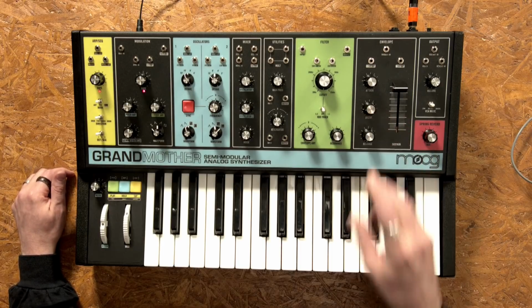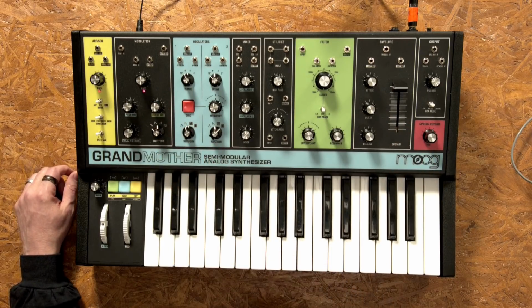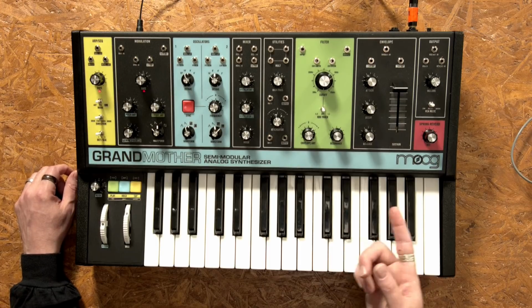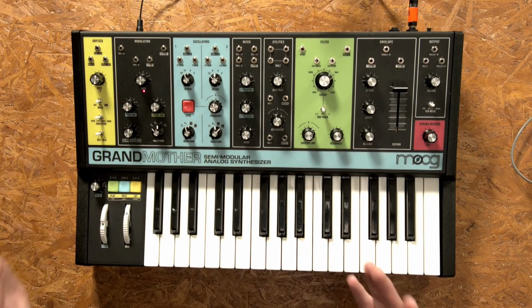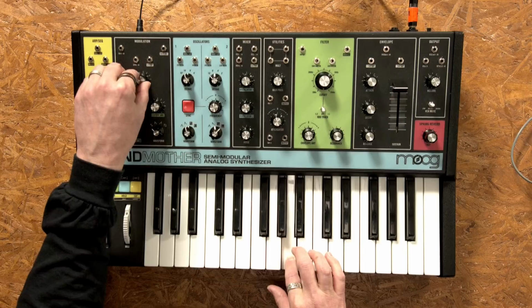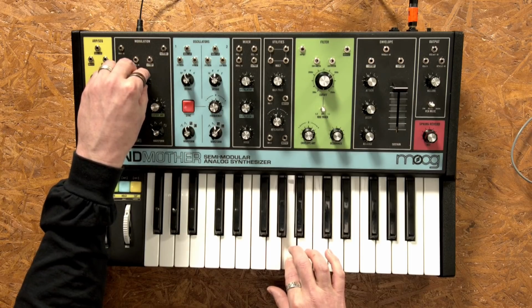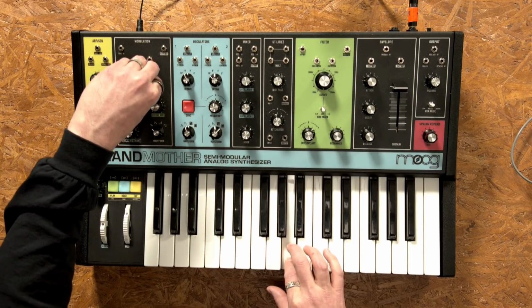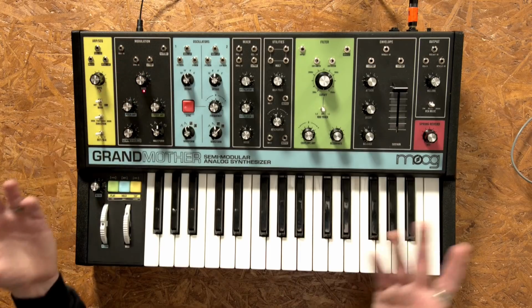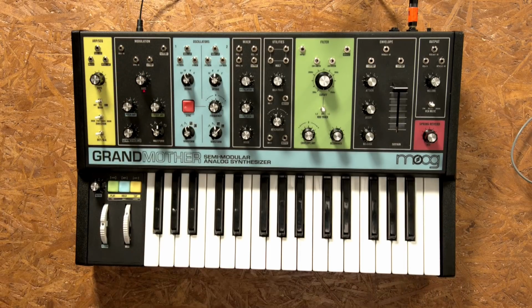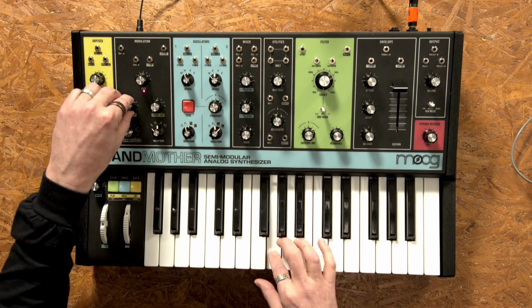Okay, you may have noticed I turned the rate up, and the rate just kept going up and up and up. It's because they've hidden a full-on oscillator in the modulation section. That's why it's not labeled LFO, because it's not an LFO. It's an oscillator that goes down into the LFO range. It goes very, very high. So you get a huge range of modulation.